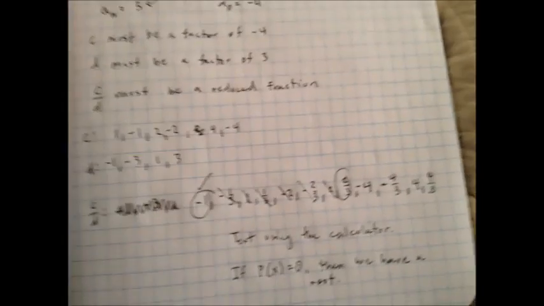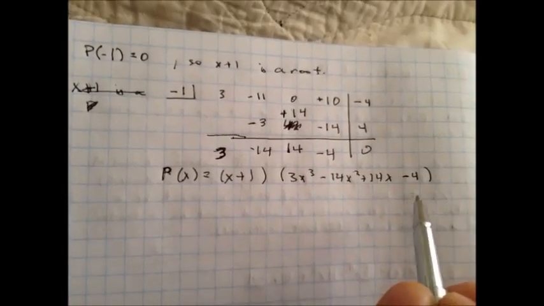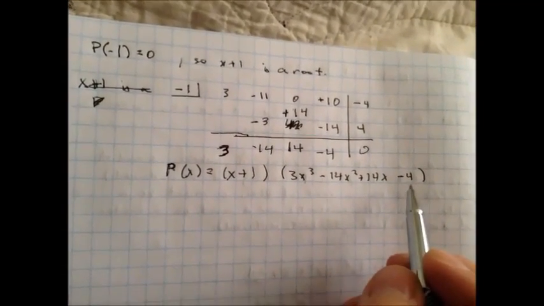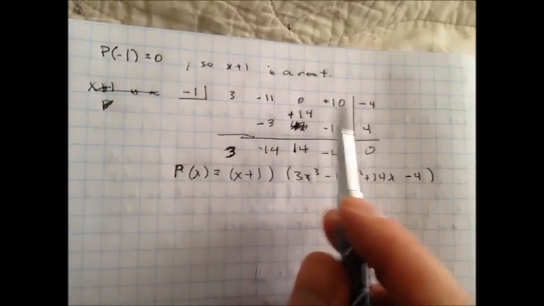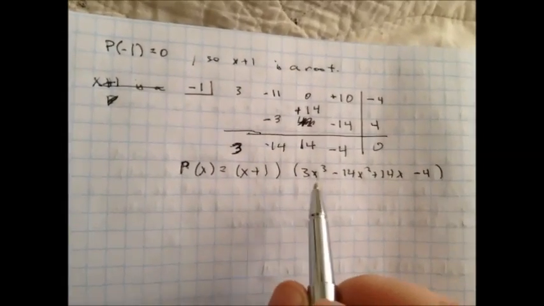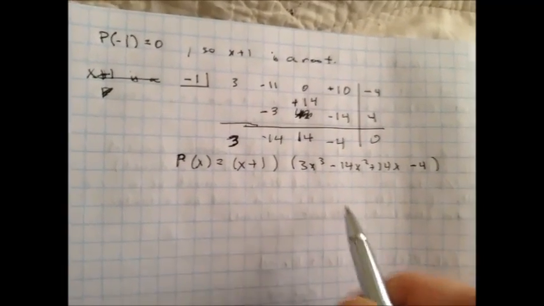I'm going to use this right here and do synthetic division with this part, because if I do synthetic division with the original, the 3, negative 11, 0, 10, and negative 4, I'm going to end up with another thing that I still have to do synthetic division with.